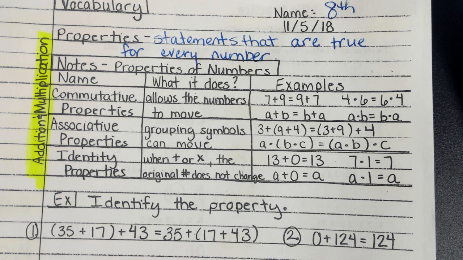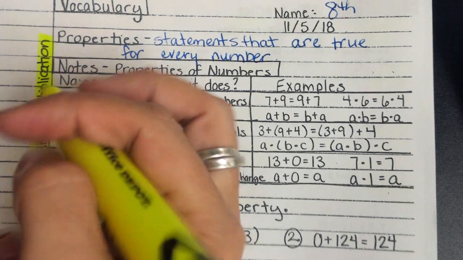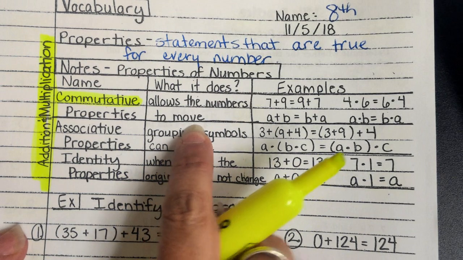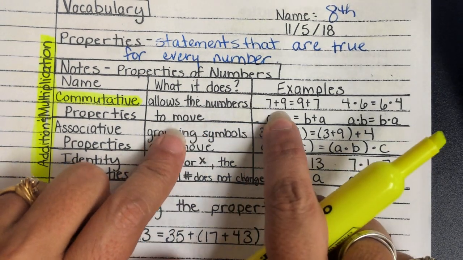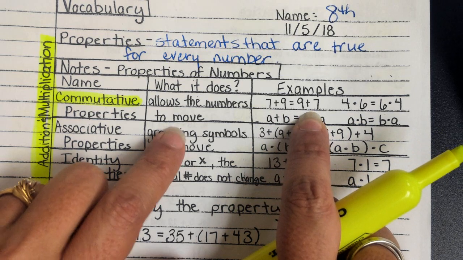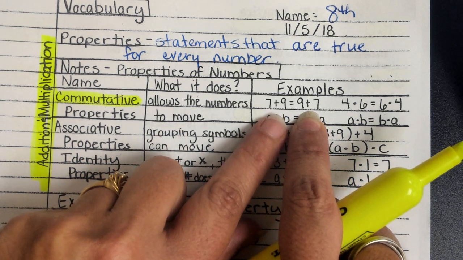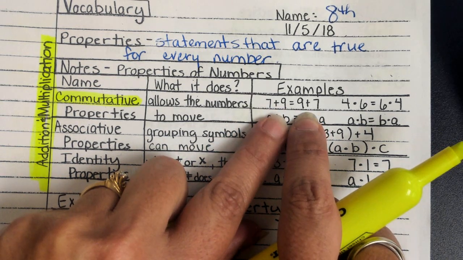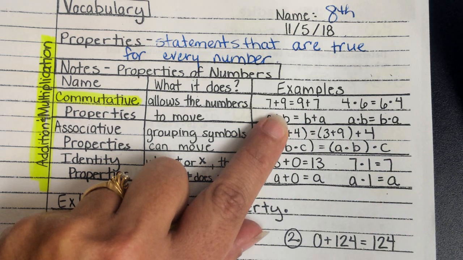Notice on commutative property, it is the property that allows the numbers to move. So if you look over here, 7 and 9 rotate with 9 and 7. Do they actually stay equal? Yes, because this is 16 and that is 16. So it's actually staying equal even though they've been kind of flipped, as I call it.